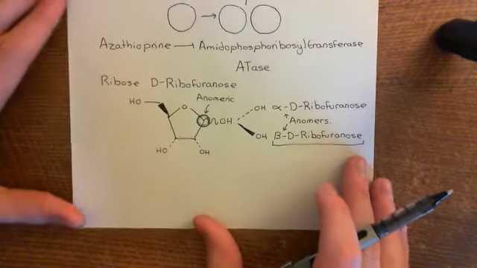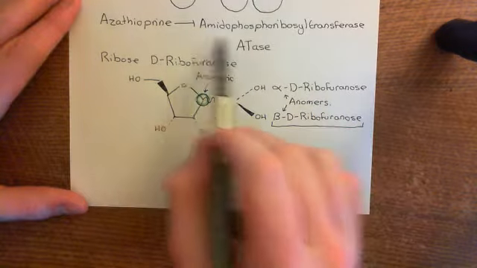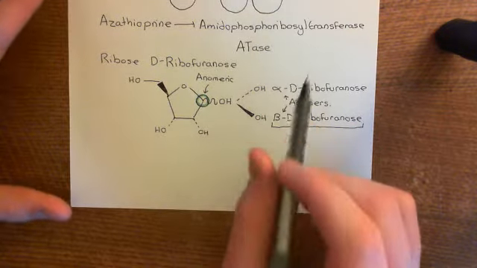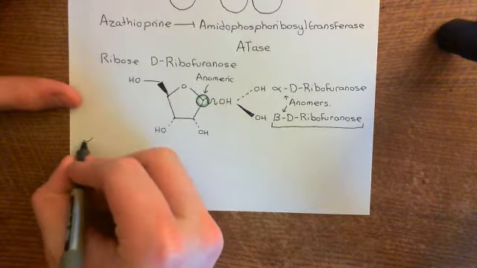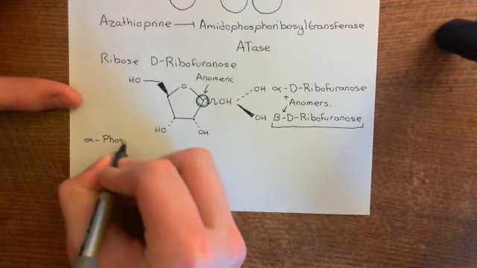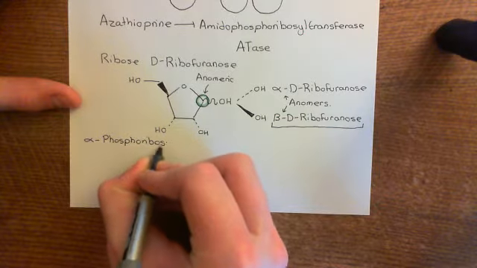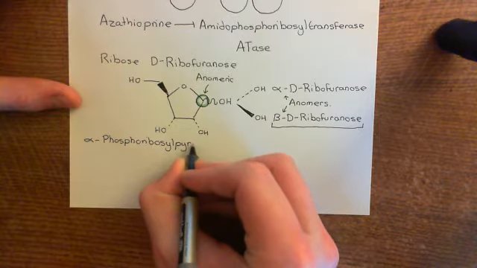Okay, so now that we've discussed that, we are in a position to discuss what the enzyme amidophosphoribosyl transferase is going to do. So basically, it's going to act on a molecule which is called alpha-phosphoribosyl pyrophosphate. Alpha-phosphoribosyl pyrophosphate.